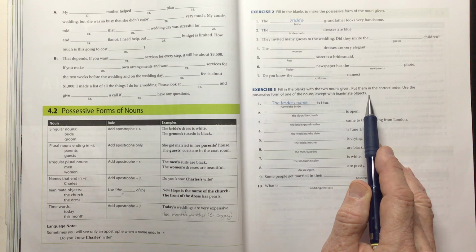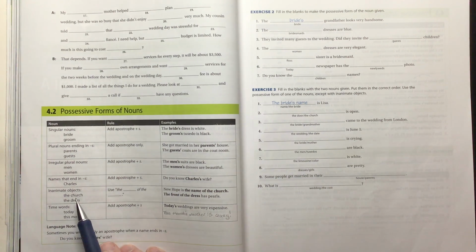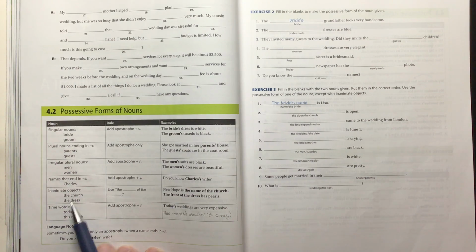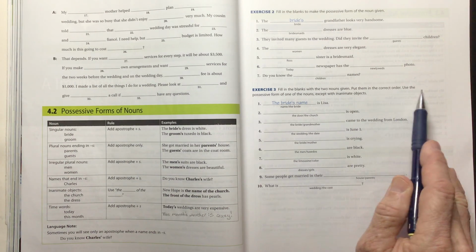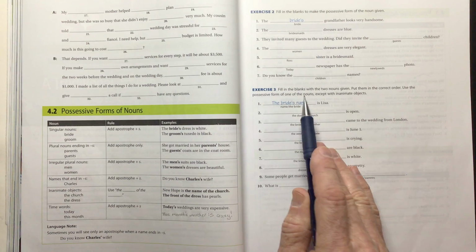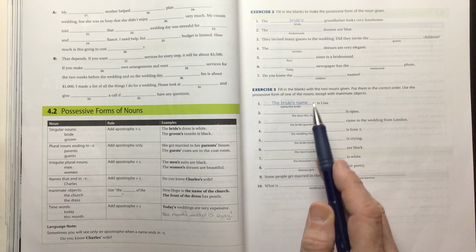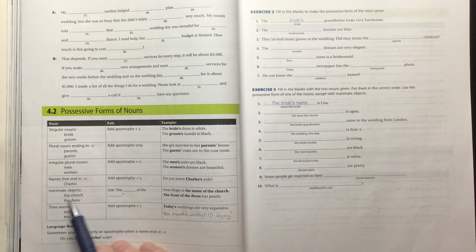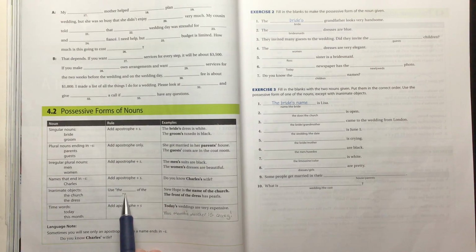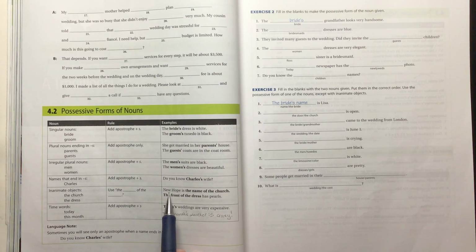Remember, this reference to inanimate objects is talking about this rule. So where it says put them in the correct order, use the possessive form of one of the nouns, you are not going to use an apostrophe if it is an inanimate object. You will use this form, the blank of the blank. Like New Hope is the name of the church because it's inanimate.